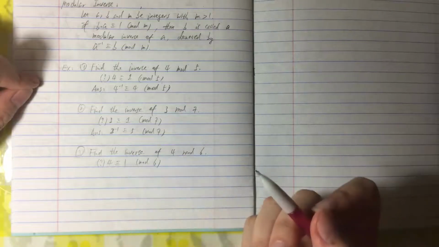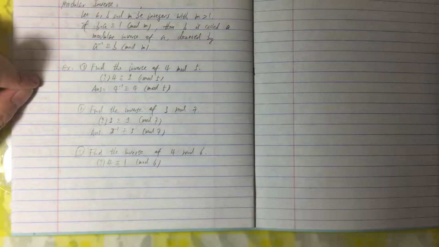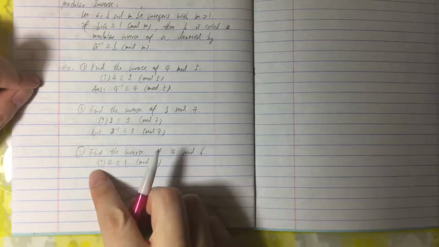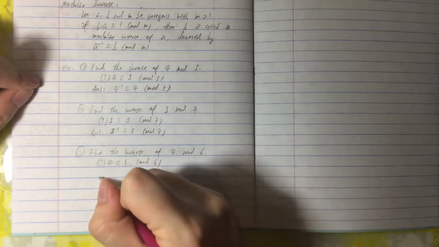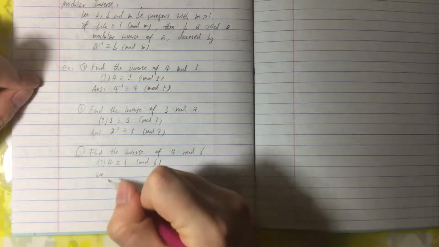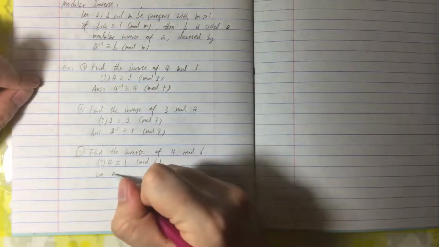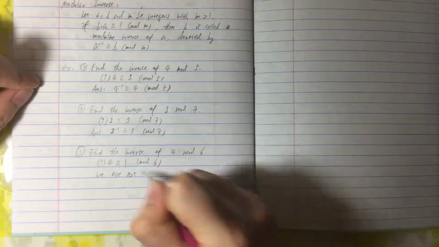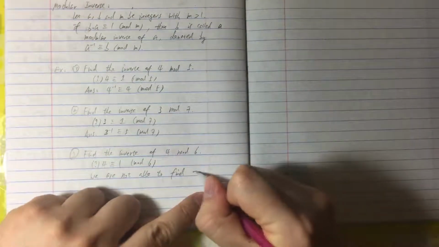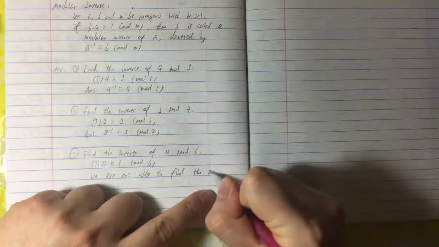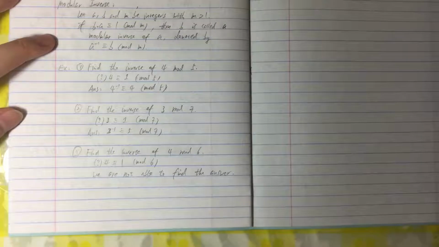It won't work. So it looks like we try many numbers, and we cannot find an answer. We cannot find an inverse here.